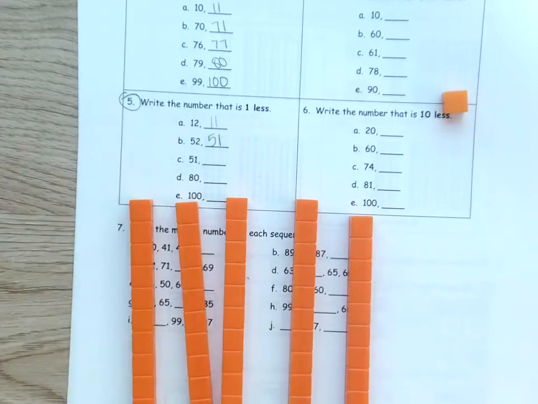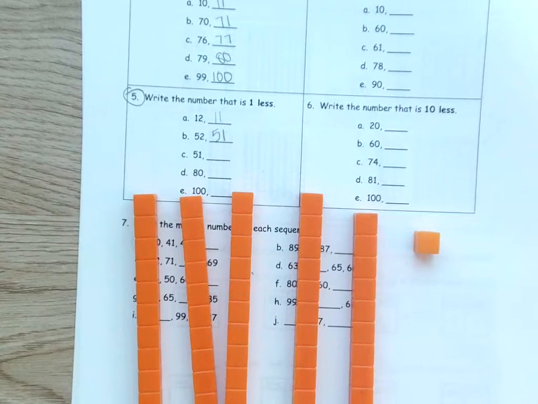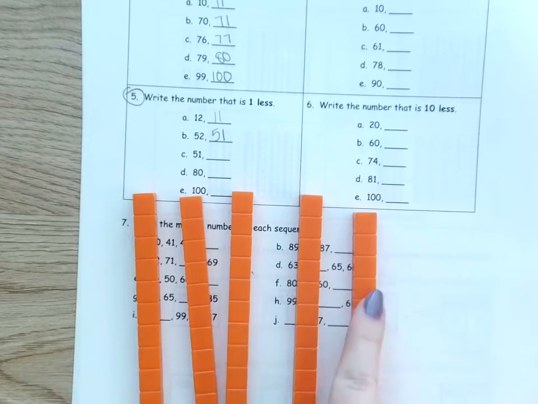Okay, let's try these next 3 together. So 50, 10, 20, 30, 40, 50, 1 it says. Now again, I'm taking away 1. 1 less. Now I have 10, 20, 30, 40, 50.